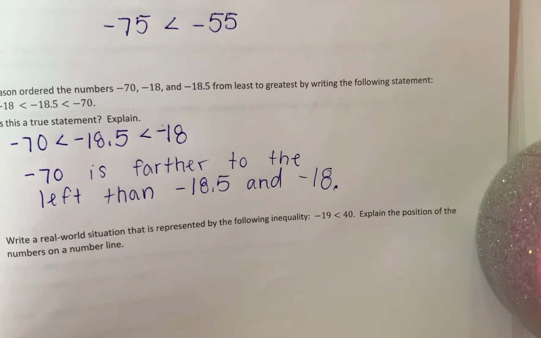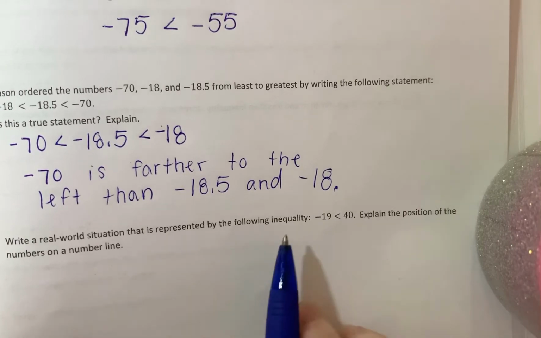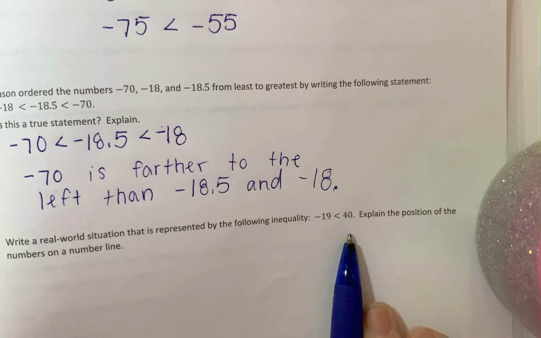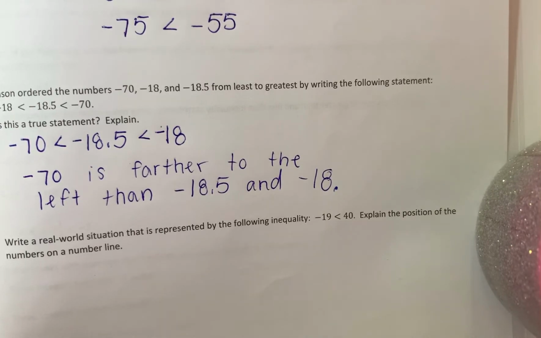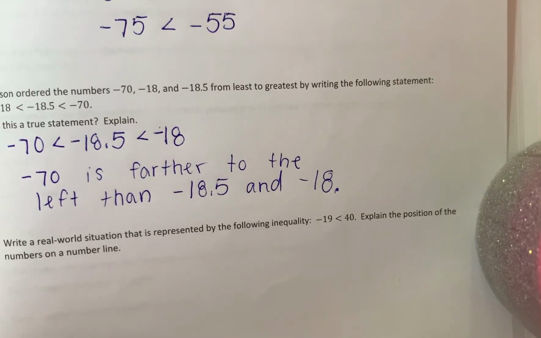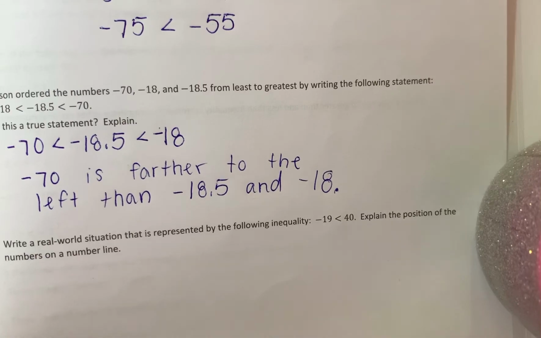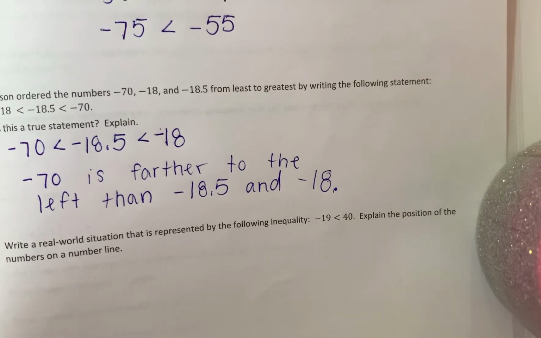All right, and then number 8, you just had to write a real world situation that is represented by the following inequality. -19 is less than 40. And so you then would explain the position on the number line. You could think about it this way, that a football team lost 19 yards on a play, but then on the next play they gained 40 yards.